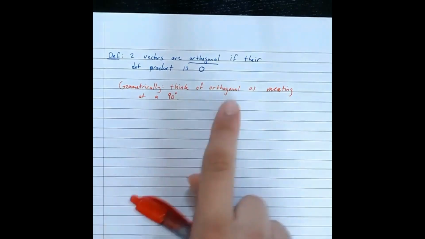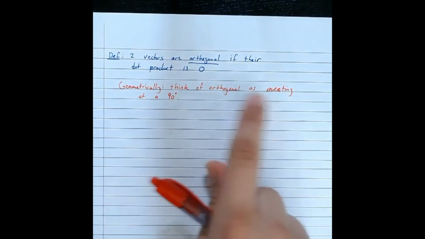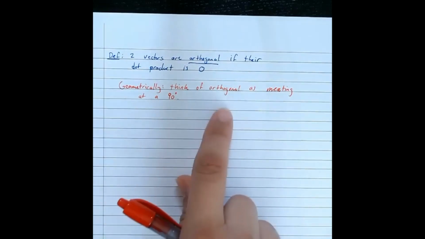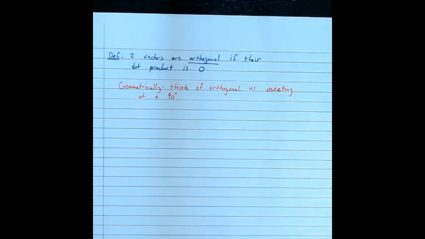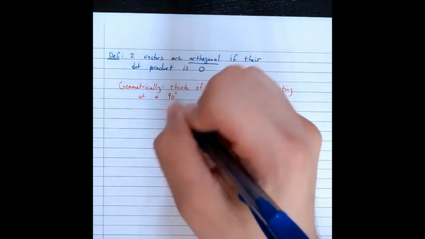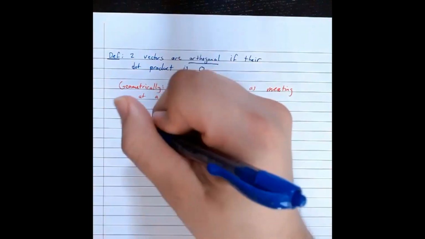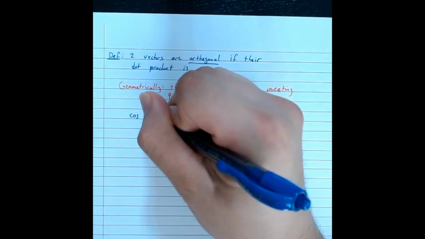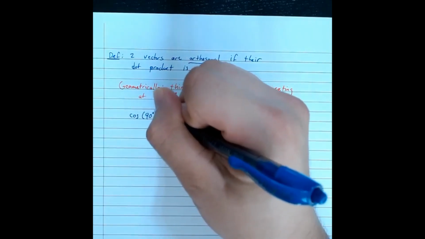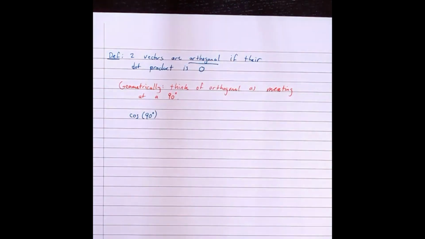Right? This is not precise, but it is a way to help you remember what it is that we're talking about. But this is the precise definition. And you say, well, how is that any simpler? That looks like an extra layer of stuff. Well, sure, but if something's crossing at a 90-degree angle, think about what that looks like from the point of view of this formula. The cosine of 90 degrees. What's the cosine of 90 degrees? Well, that's going to be 0.